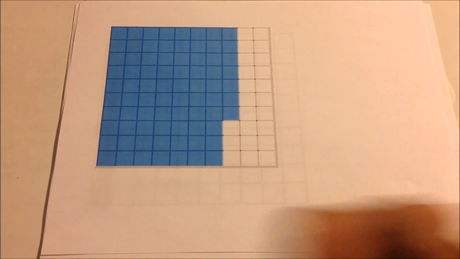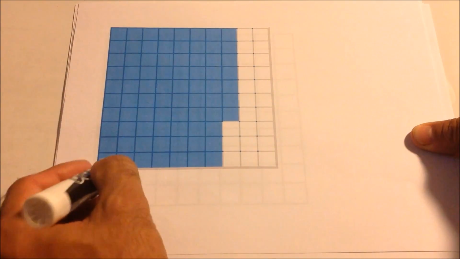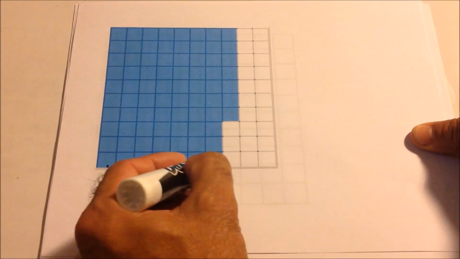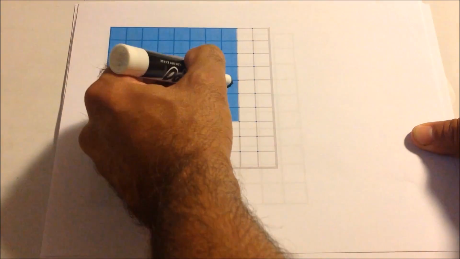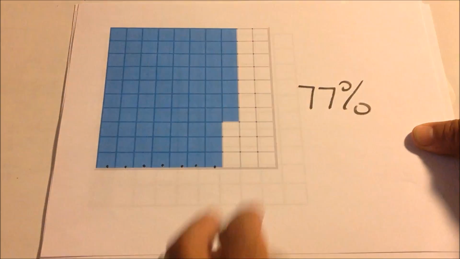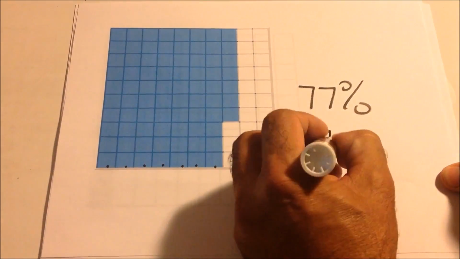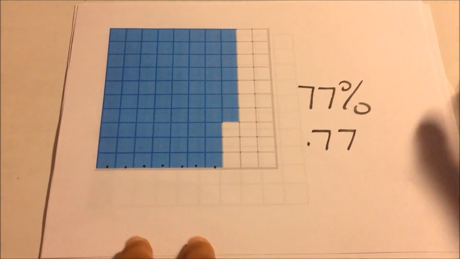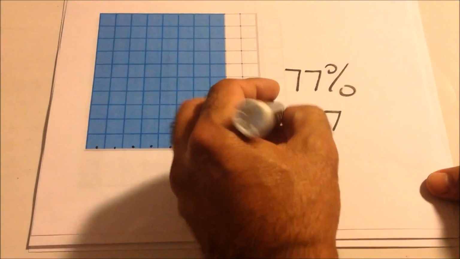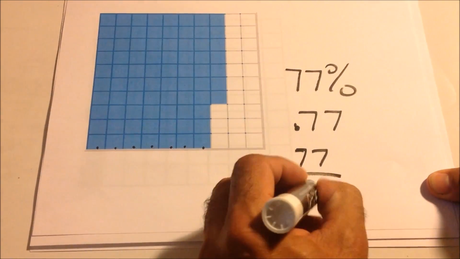All right, so we have 100 boxes, and just count. There's 10 each. 10, 20, 30, 40, 50, 60, 70. 1, 2, 3, 4, 5, 6, 7. 77%. And what's 77% as a decimal? 0.77. And by the way, you know what a decimal is as a fraction: 77 100ths.